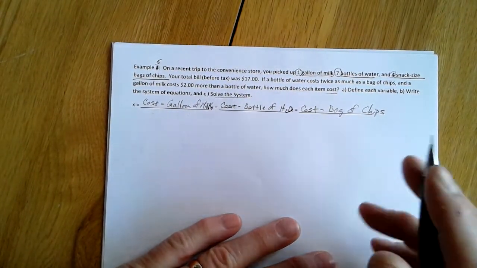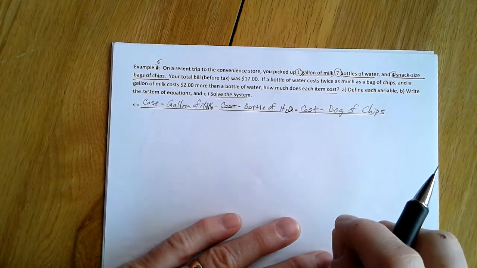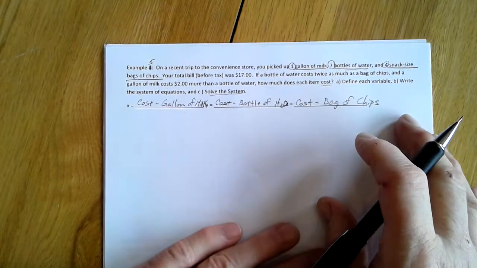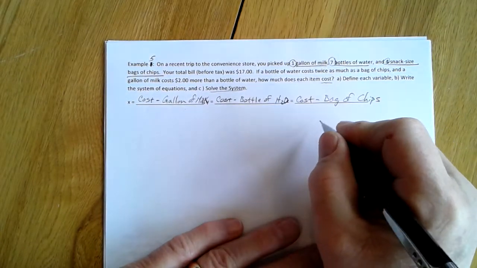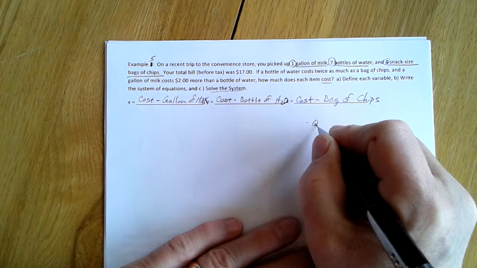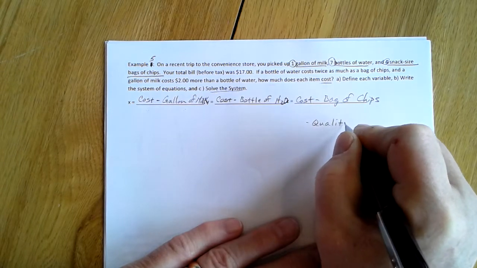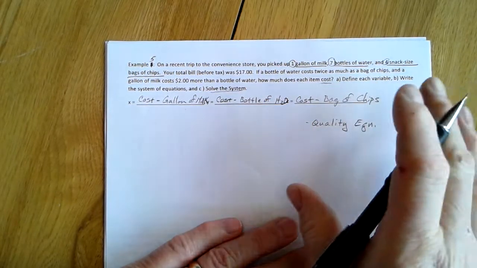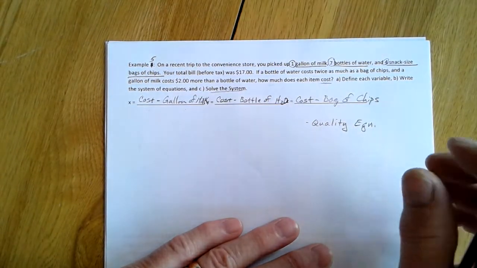What we want to do is look for types of equations. We're going to put things together. Some of you have no problem with this. Some of you do struggle with this. So as I've taught you before, I'm always looking for a quality equation. That's my terminology. My quality equation is going to be something that puts things together, and in this case, adds up to a certain dollar value.